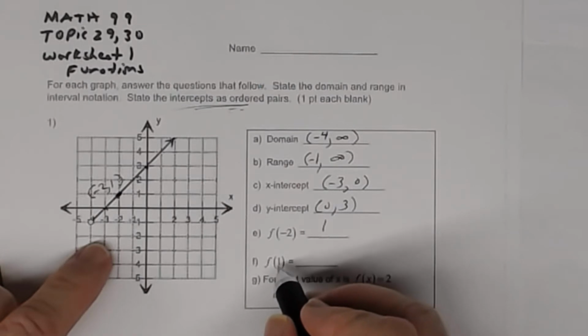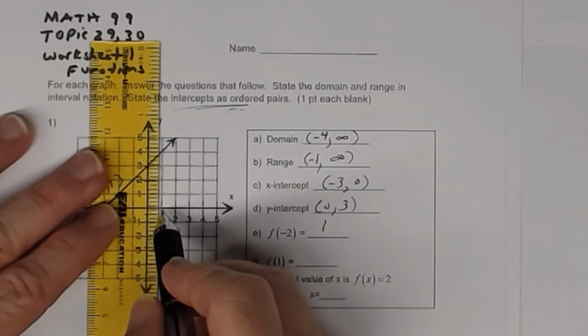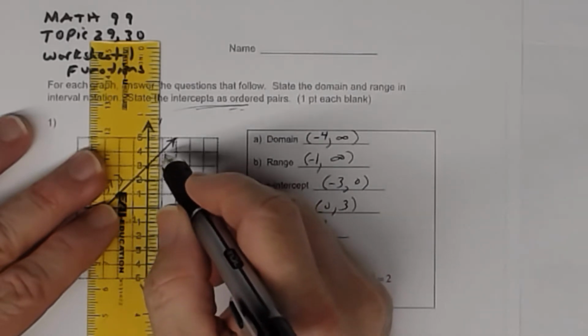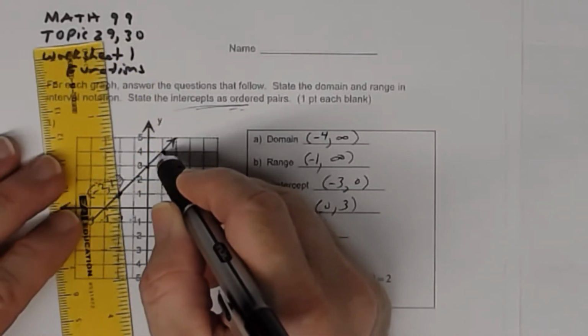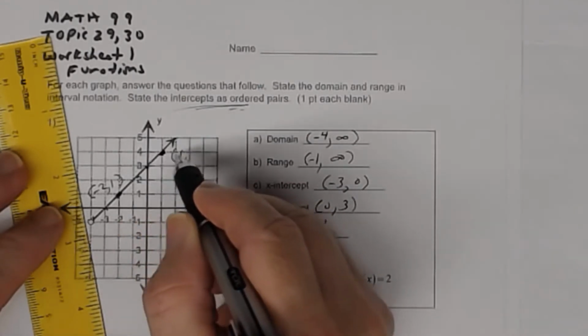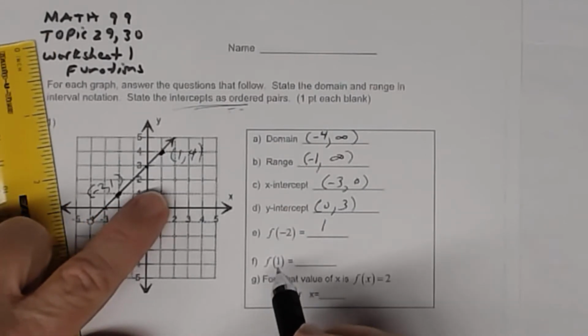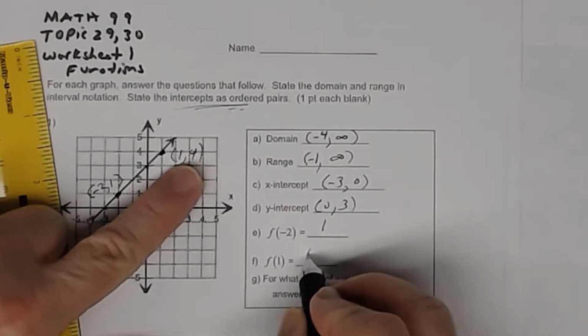Same thing here. When x is 1, so here's where x is 1, right? Put a dot on the graph where that corresponds. That corresponds right here. So when x is 1, my y value is 4. So f of 1, what's the y value when x is 1? Well, my y value is 4.